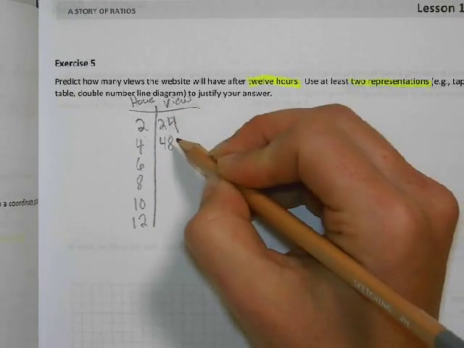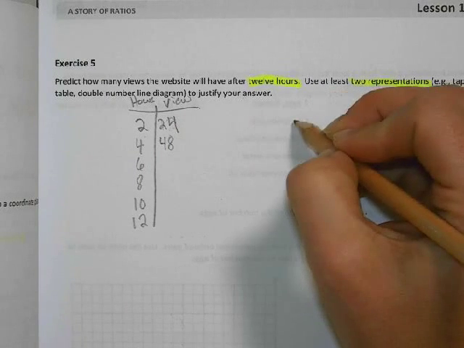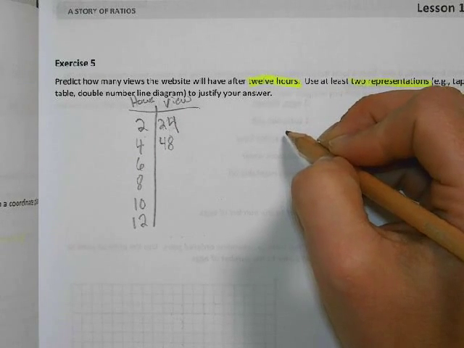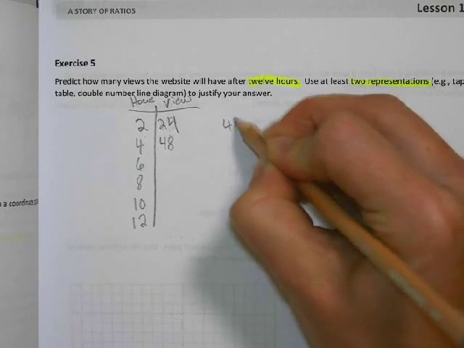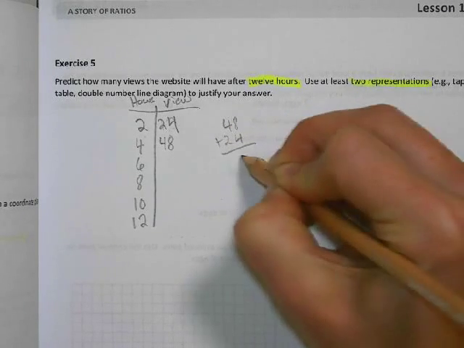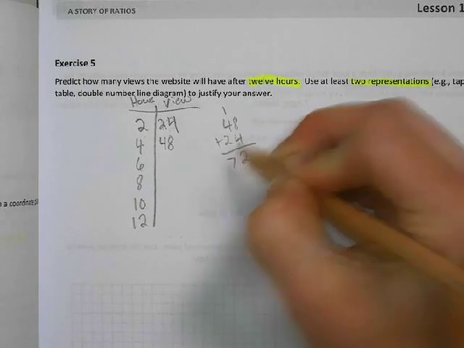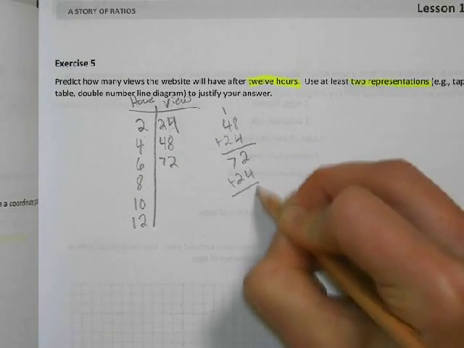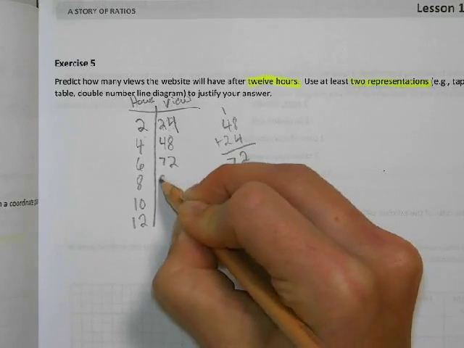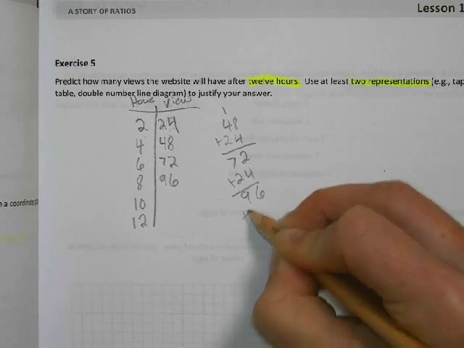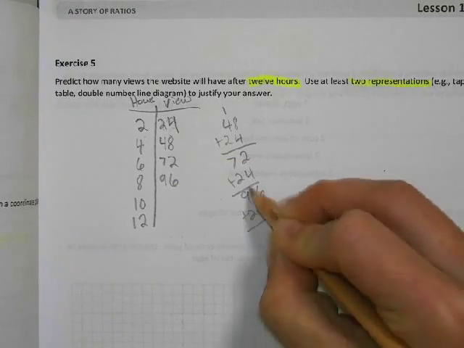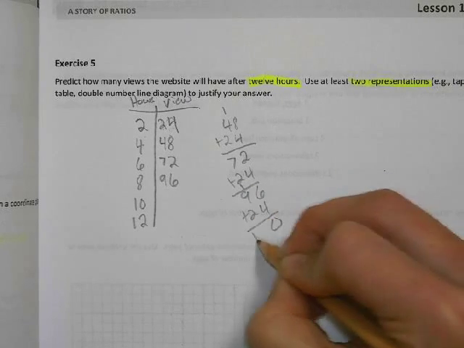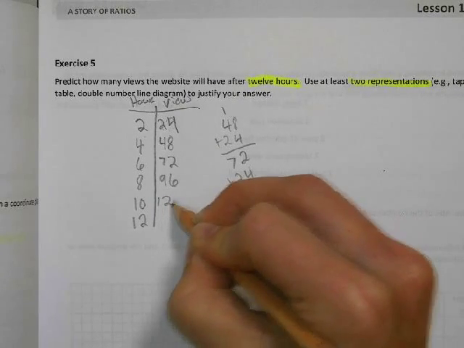And if you can't do this in your head, feel free to write it out over here or use a calculator, whatever helps you. So you could take 48 plus 24, that's 72. And then we have plus 24 again, that's 96. Plus 24 again, that's 120.